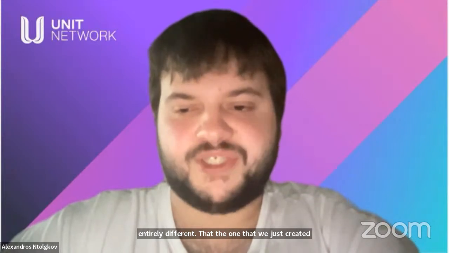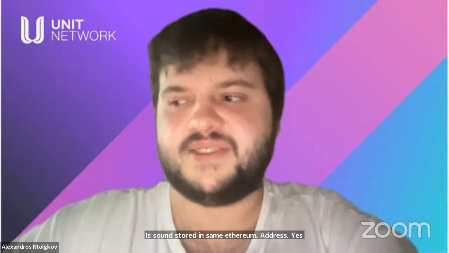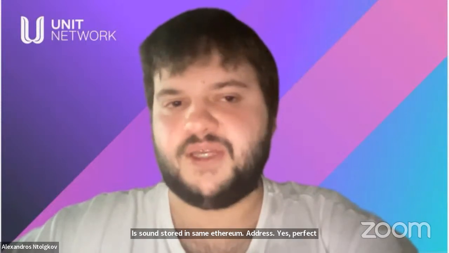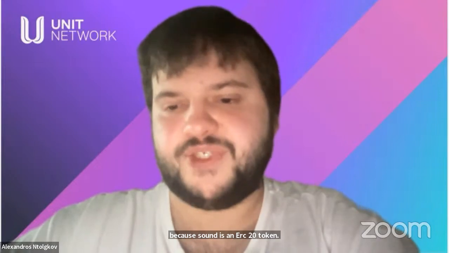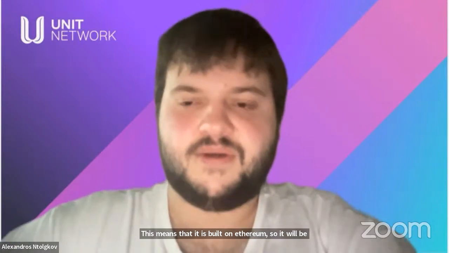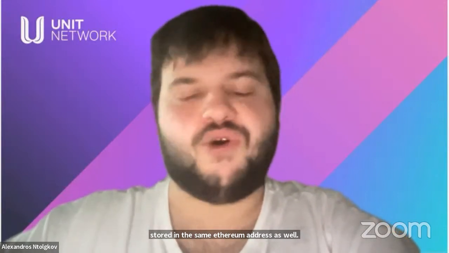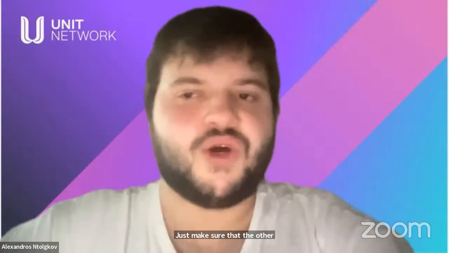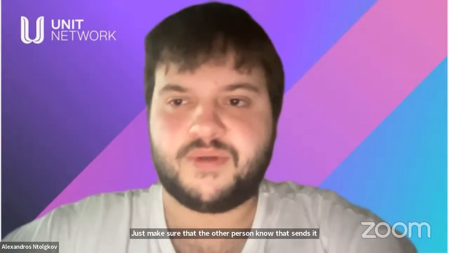Is Sand stored in the same Ethereum address? Yes, Karthik, because Sand is an ERC20 token. This means that it is built on Ethereum, so it will be stored in the same Ethereum address as well. Just make sure that the other person that sends it or receives it knows this, of course, as well, right? So that it's clear for both of you.